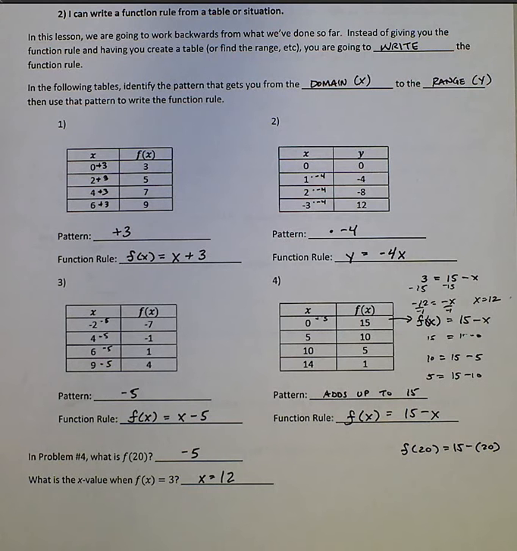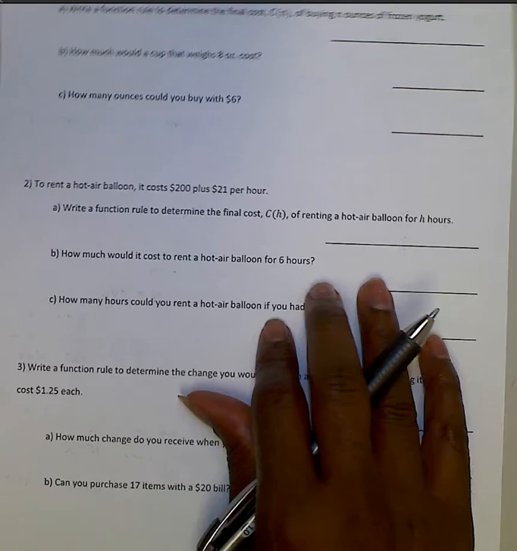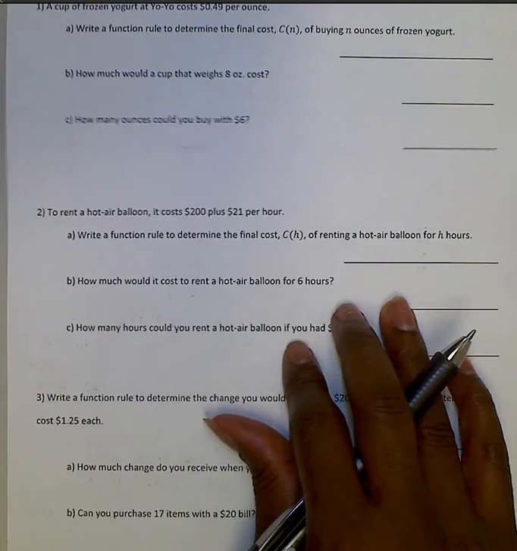Alright, so that's using our function rule and the patterns in the table to complete our table. So we can write function rules with a table, but we can also write function rules given a situation.